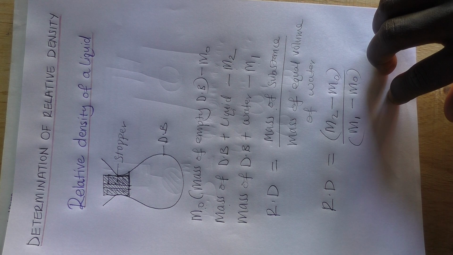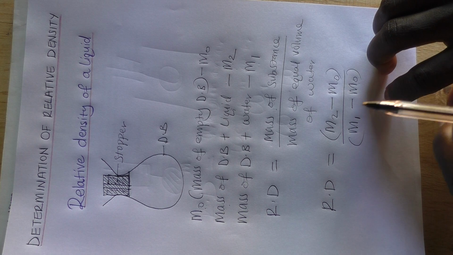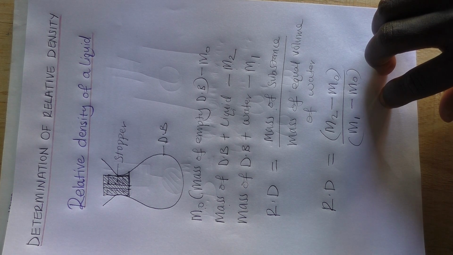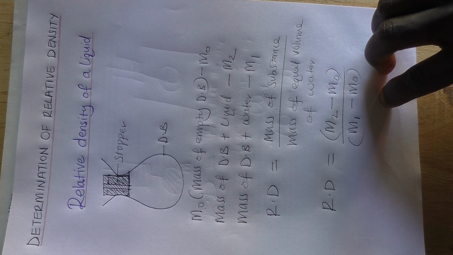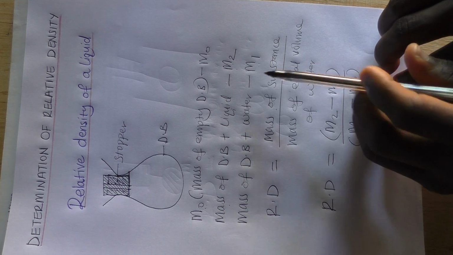We fill the same density bottle with the water. We note the mass, so that we obtain equal volumes of both the liquid and the water. So we shall measure the mass of density bottle with its stopper, this time round filled with water, and note that as M1.